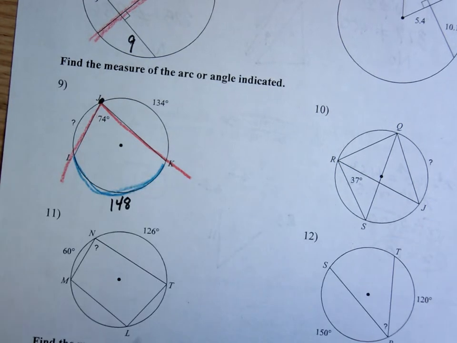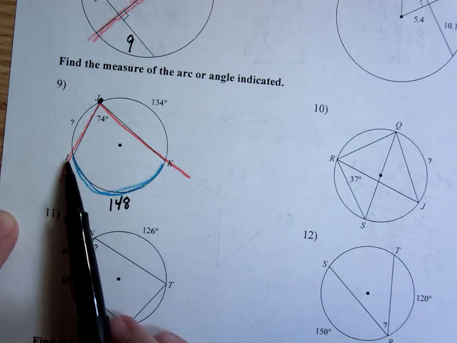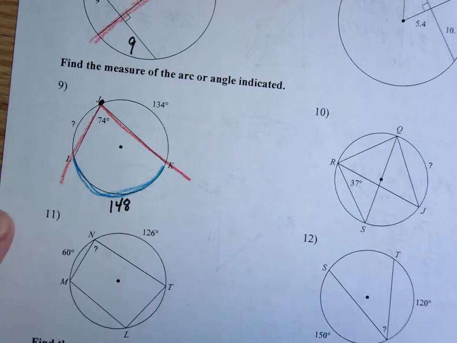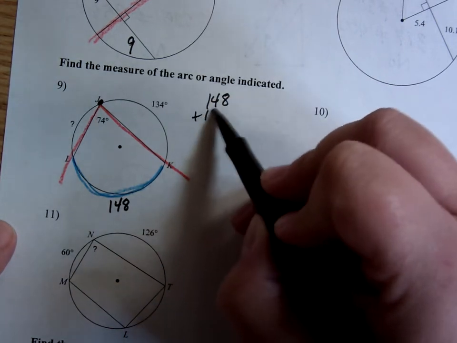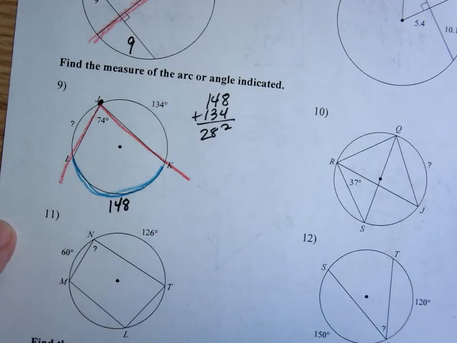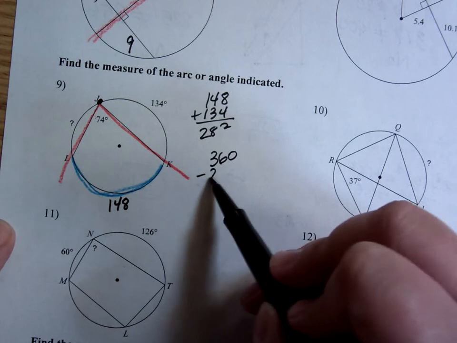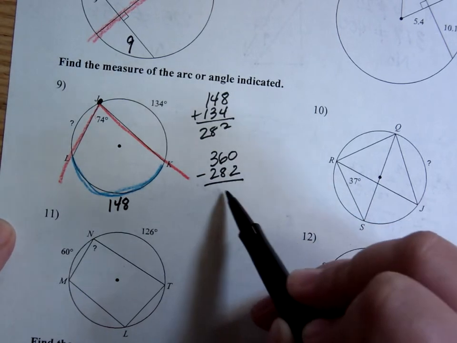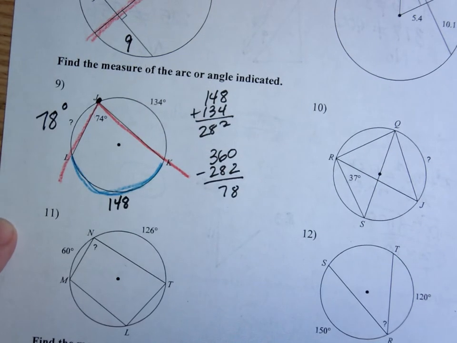And now what I have is I have 134, I have 148, I have everything on the circle except that question mark. So I'm going to add up 148 and 134. That gives me 282. And I'm going to subtract 282 from 360. When I do that, that gives me 78. And that's my answer for number 9.